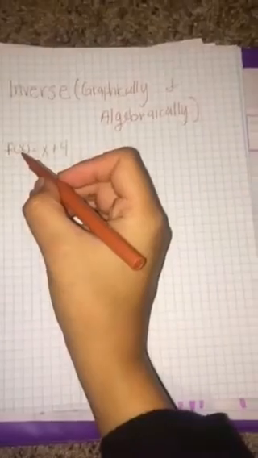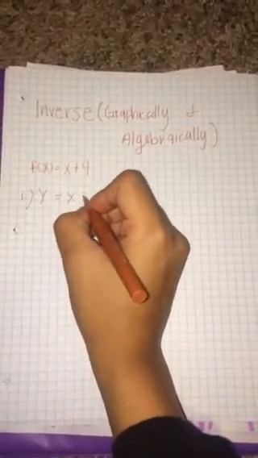Let's say we have f of x is equal to x plus 4, and we have to find the inverse of x plus 4. Well, to find the inverse, there are certain steps you need to have. The steps are replace f of x with y. So let's replace f of x with y. That's the first step. So we replaced it.